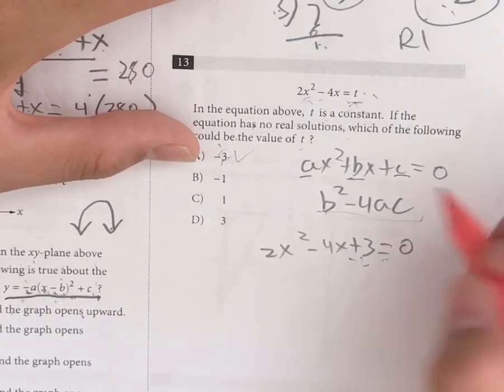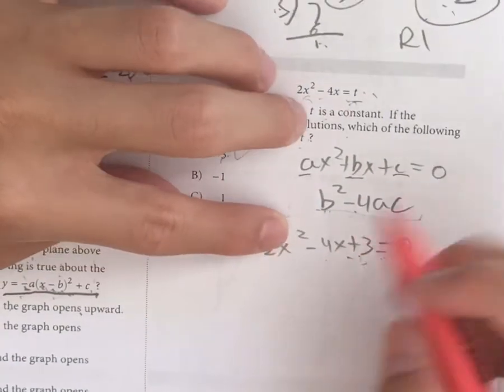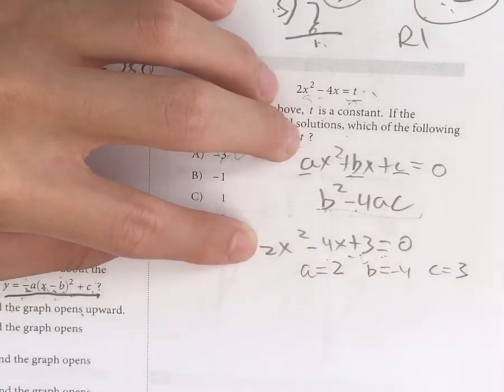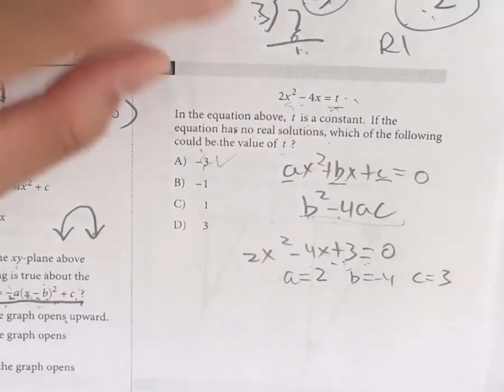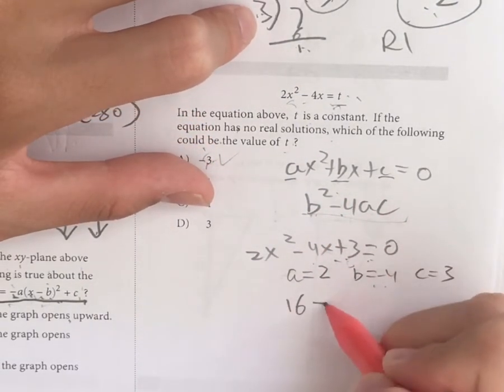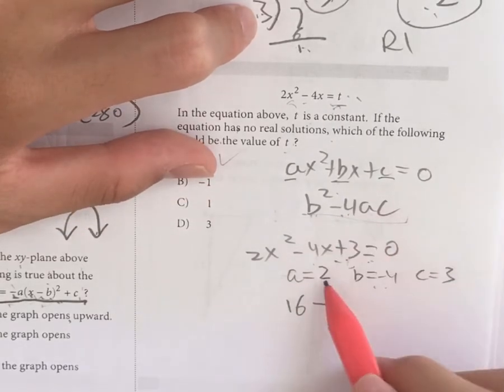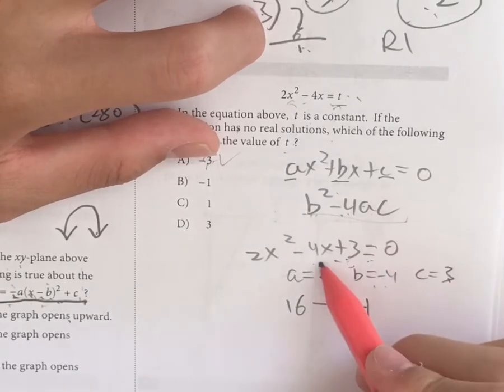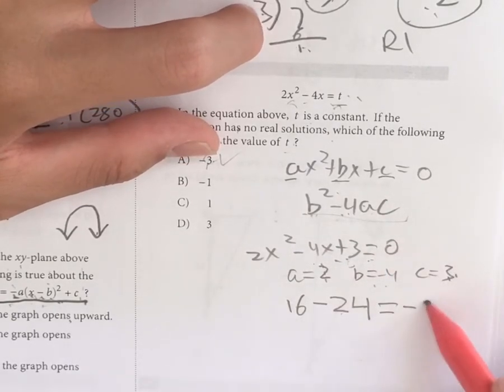So let's do b squared minus 4ac. In this case, a is equal to 2, b is equal to negative 4, c is equal to 3. Right? You guys know how to do this, second grade math. So b squared minus 4ac. b squared is 16 minus 4ac. 4 times 2 times 3 is 24. Right? 4 times 2 is 8. 8 times 3 is 24. Is equal to negative 8.